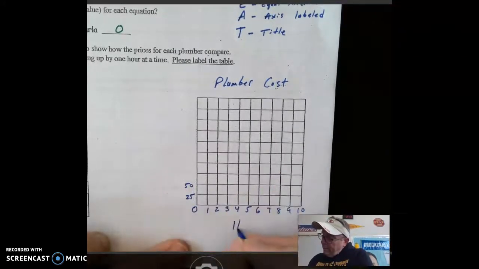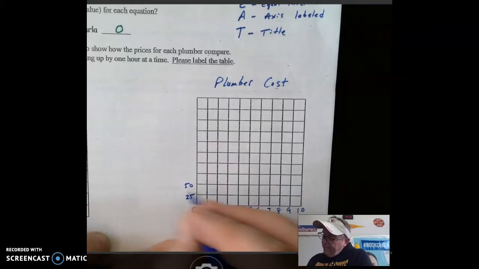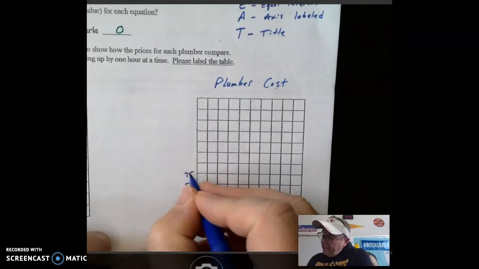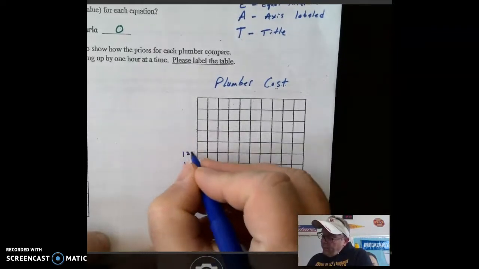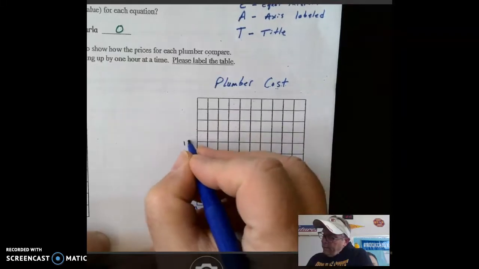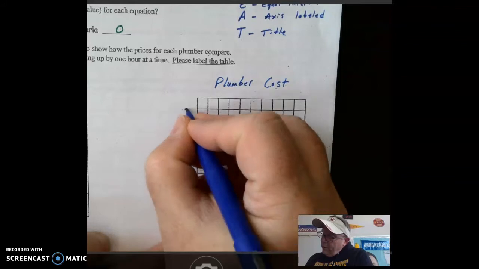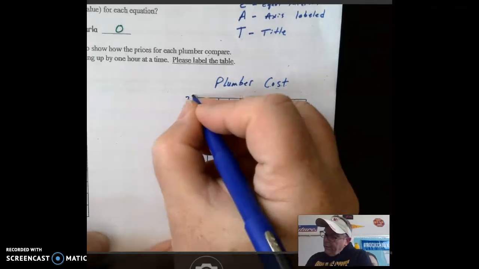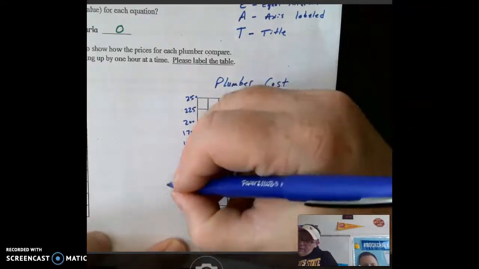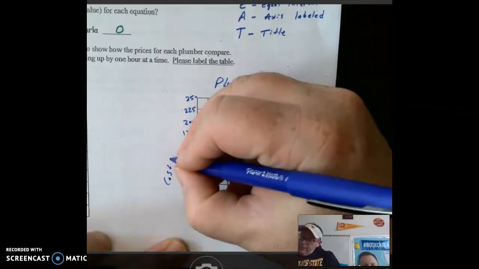I'm sorry, I'm going to go back just so I don't forget and label that. 75, 100, 125, 150, 175, 200, 225, 250. And that is going to be my cost in dollars.